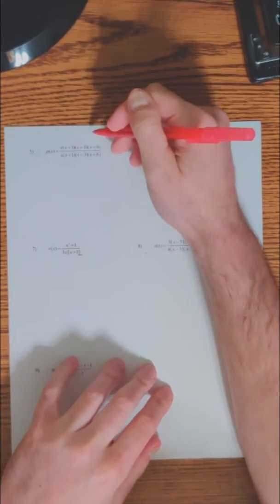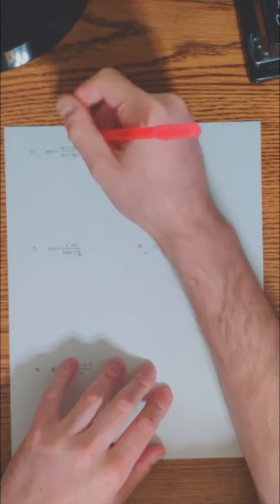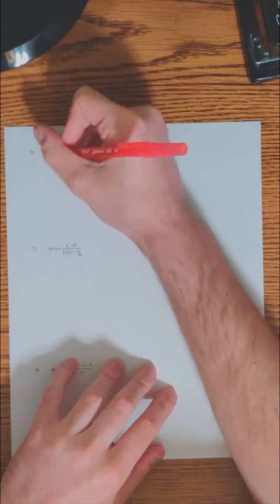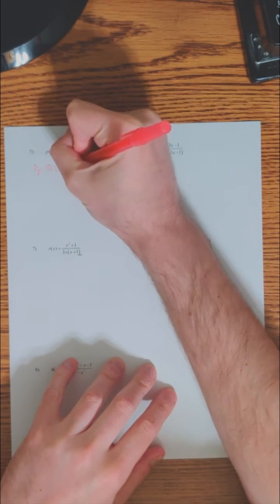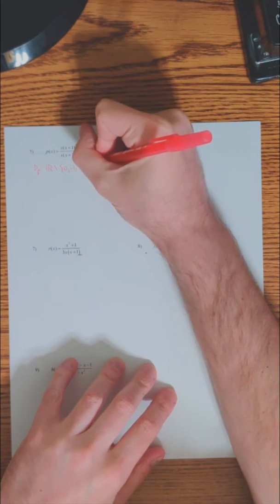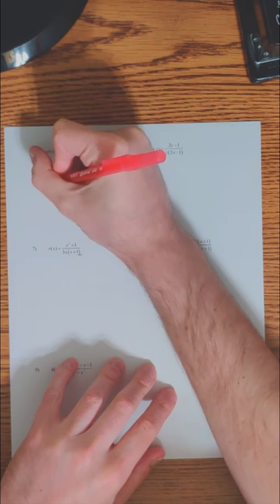Next, here we have p, and it's already simplified, or rather factored for us, so it'll be easy to simplify. The domain of p is all real numbers except for 0, -1, 3, and -6.